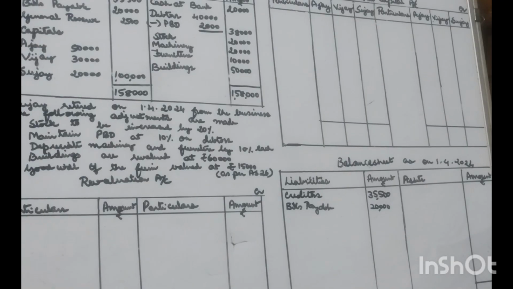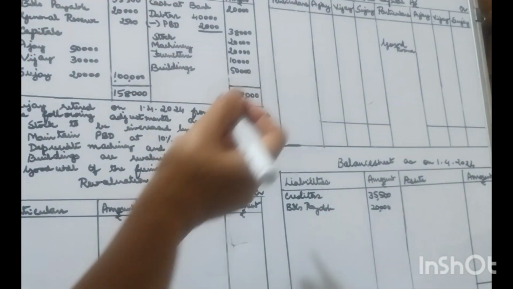General reserve has to be distributed among all three partners, including the retiring partner also. He is also entitled to a share of general reserve. So the three partners will share it in the ratio 2:1.